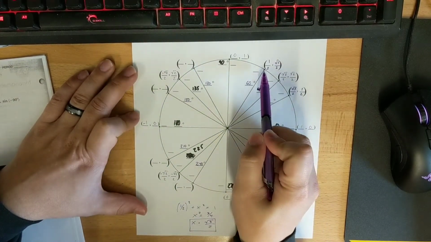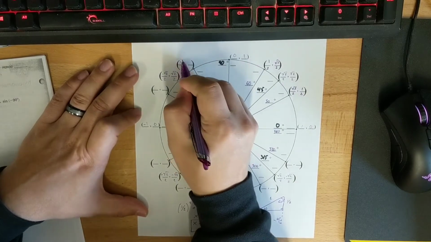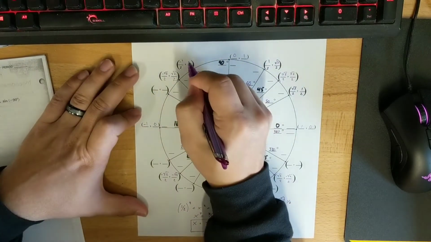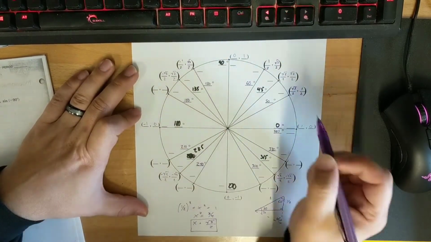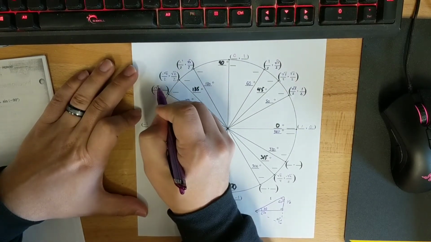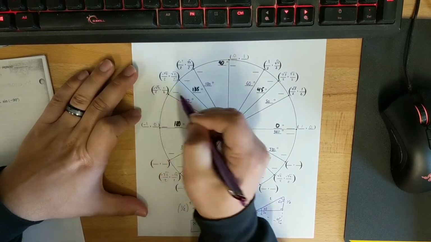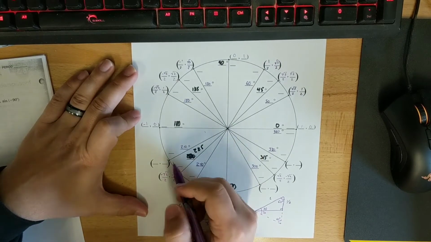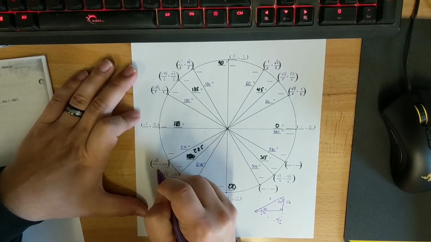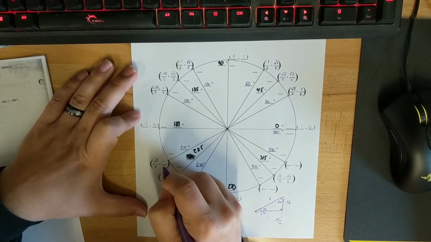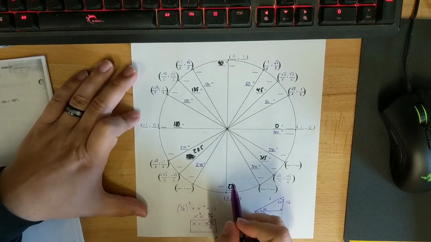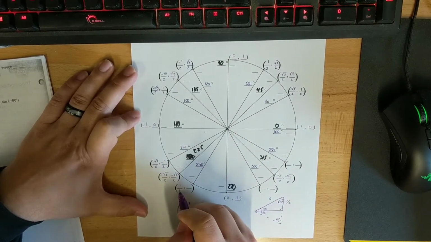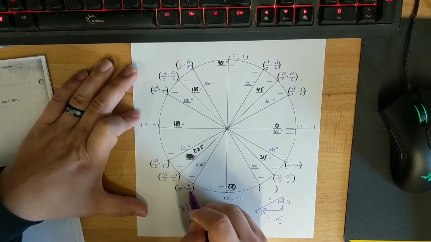And then we can take that, we can clone it over here, and we get negative 1/2 and root 3 over 2. And we get negative root 3 over 2 and positive 1/2. We drop it down and we get negative root 3 over 2, negative 1/2. And we get negative 1/2 here, negative root 3 over 2.